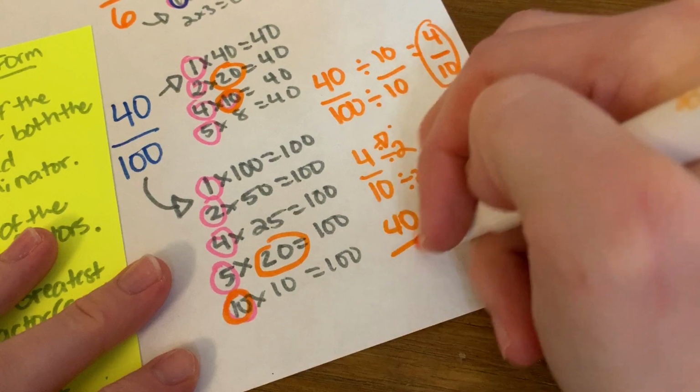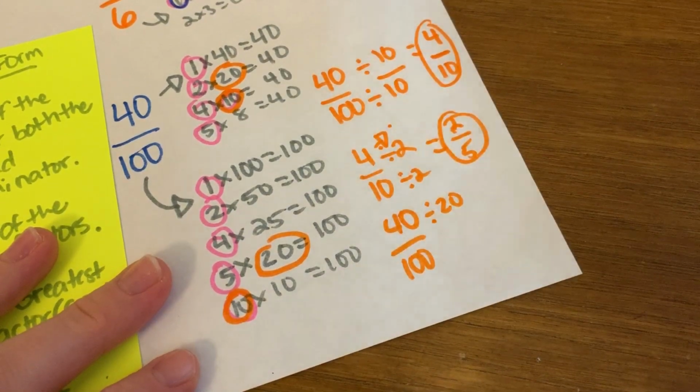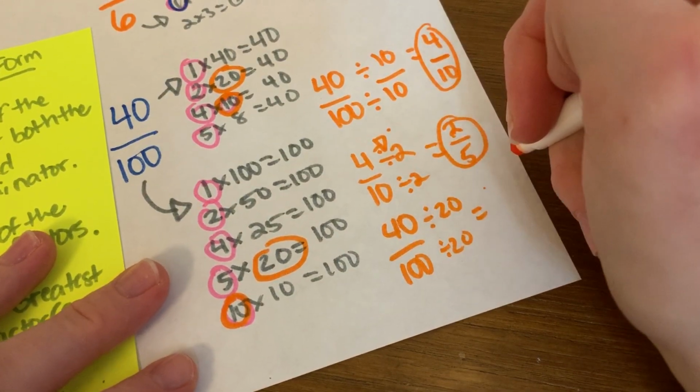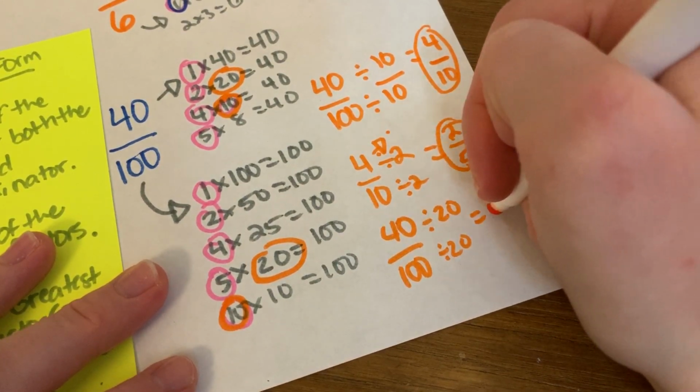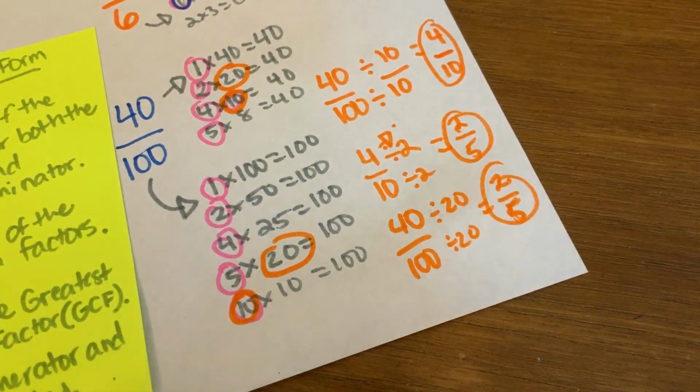So it's important to list all the factors, but if you don't, it's okay because you can always bring it back down. But it is important to find the greatest common factor, so that is why we do that. All right, I'm going to go ahead and stop there. You have some more practice to do.